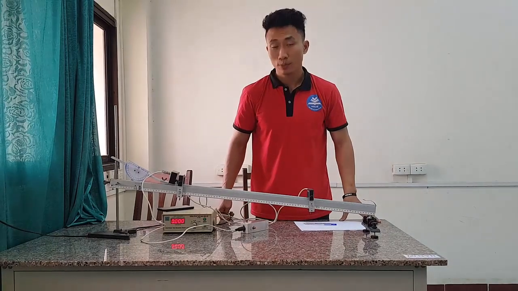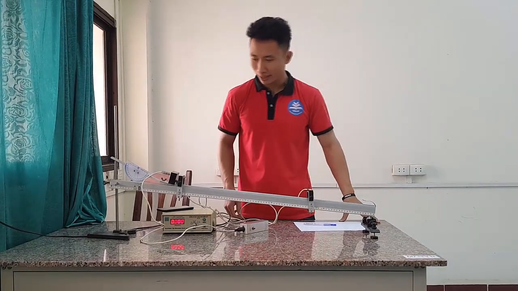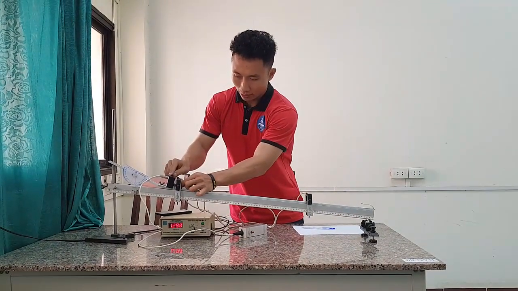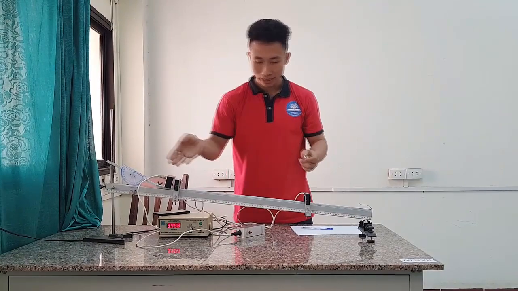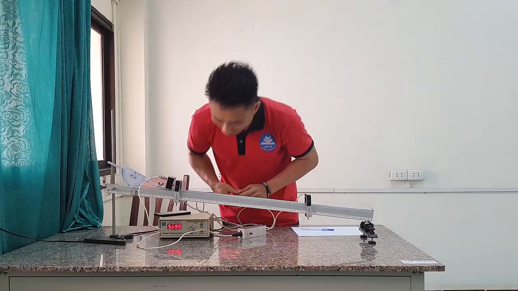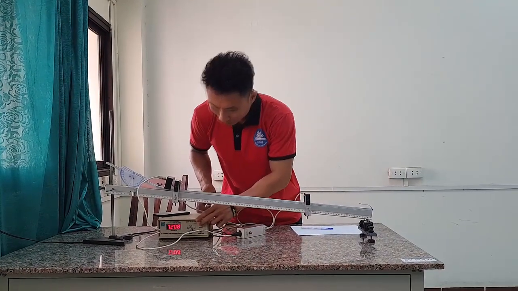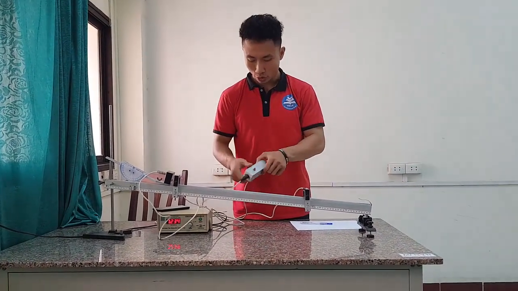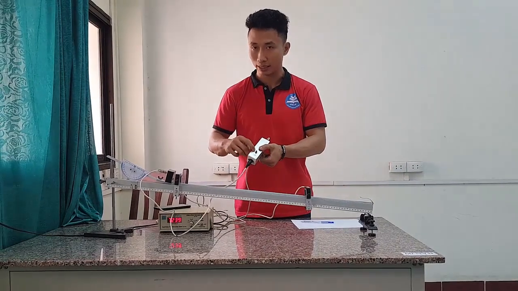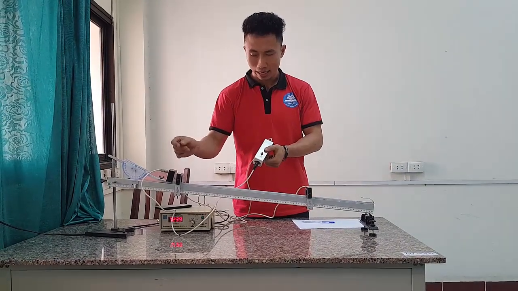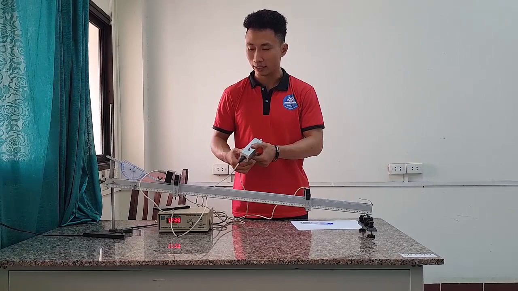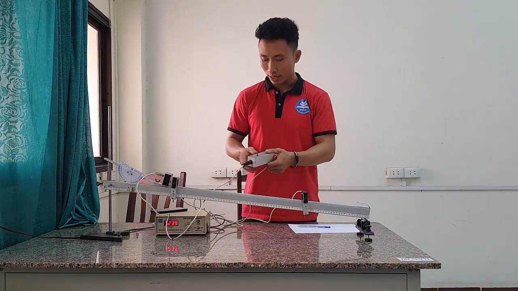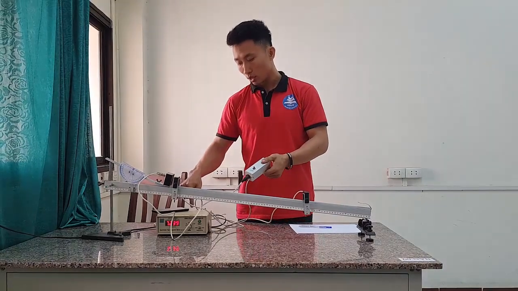Okay, now let's move on to the experiment to investigate the motion of a steel ball, as you can see, down an inclined track. What we have here is an electromagnet which is connected to a button. When I hit this button, the electromagnet is switched off, and it will release the steel ball. This electromagnet is connected to socket C.